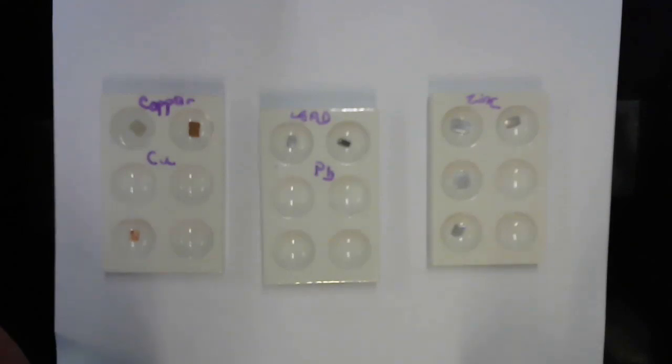Silver was silver 1 nitrate. All right. So again, I'm going to put drops of this blue copper nitrate solution into the well with the lead. And we're going to wait for a while, see what we see.